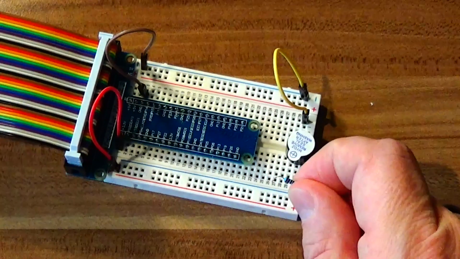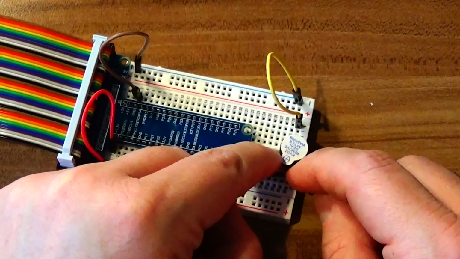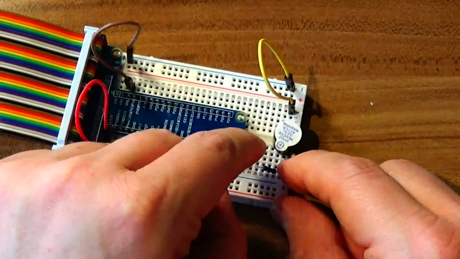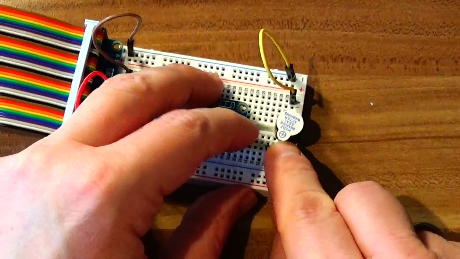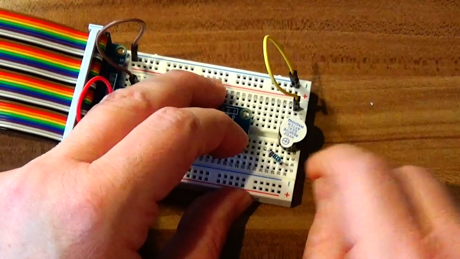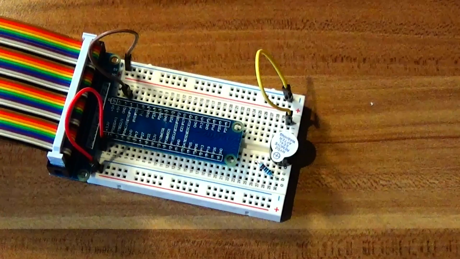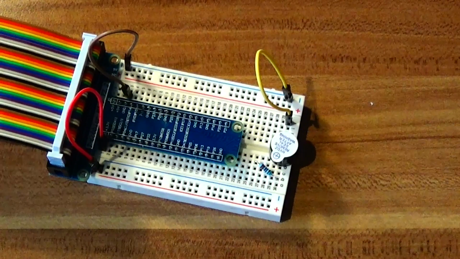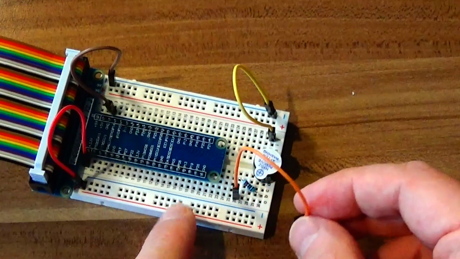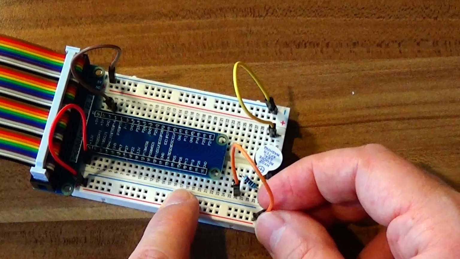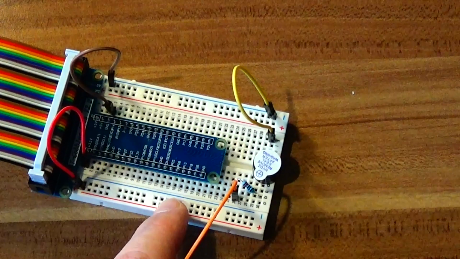And now I take this 220 ohm resistor and use that to connect that last row to row number 26. So let's test this. If I connect this row number 26 to the plus rail, well, then this buzzer makes this very annoying sound.